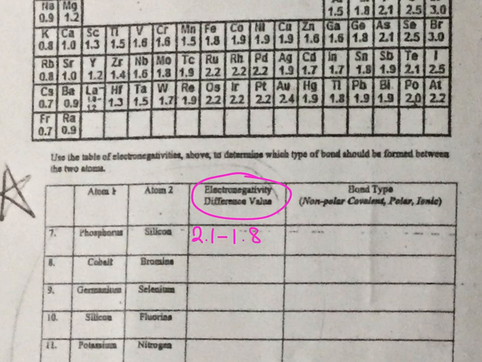Just because they're in this order as atom 1, atom 2, I would put the bigger number on top. I don't want any negative values, so don't do any negative values. We're looking at the magnitude, meaning just the number value. If you plug them in, what do you get for this one? 0.3.